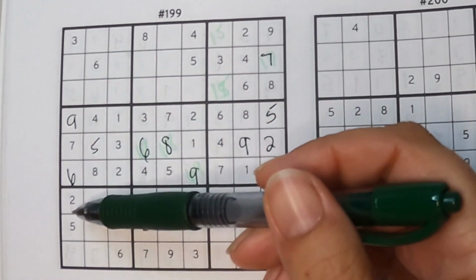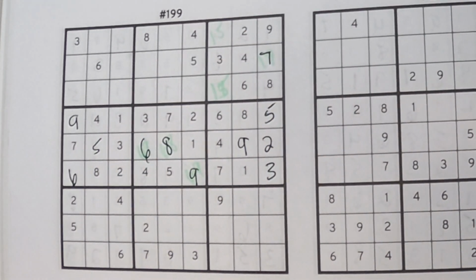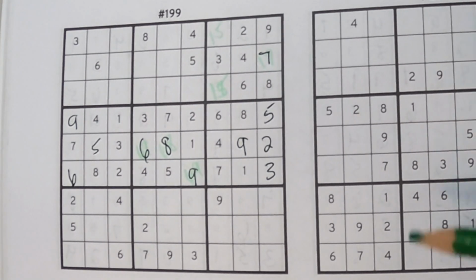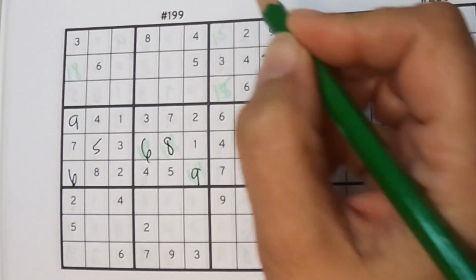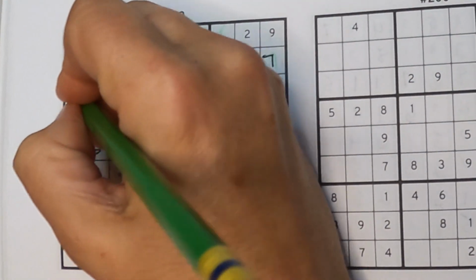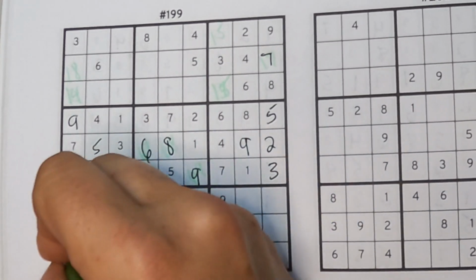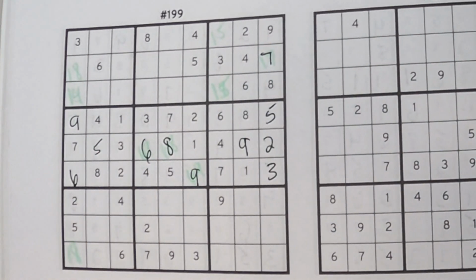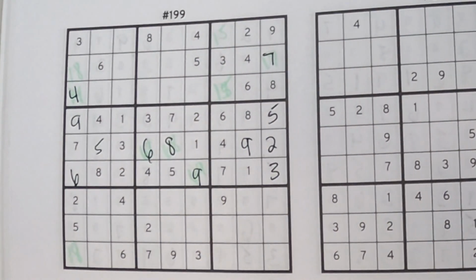If we look at this column, we're missing 1, 4, and 8. We've got a 4 here, so 1, 8. 8 here, so 1, 4. 4 here, so 1, 8. That means the only place our 4 can be in that column is here.